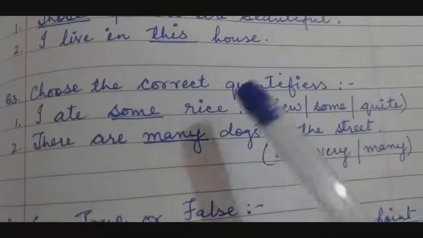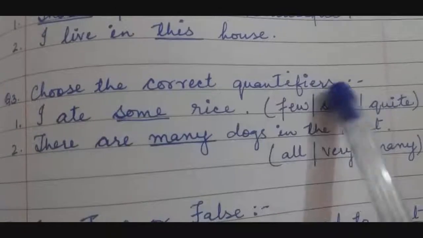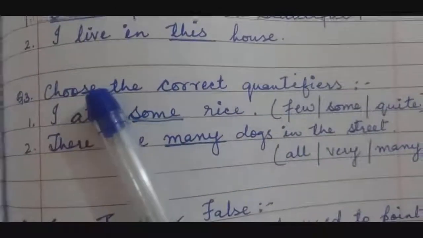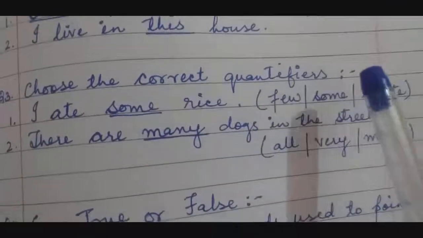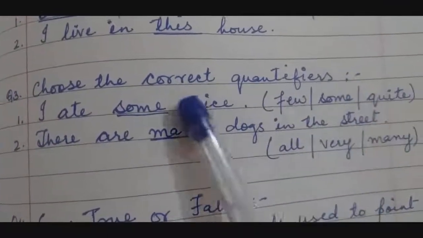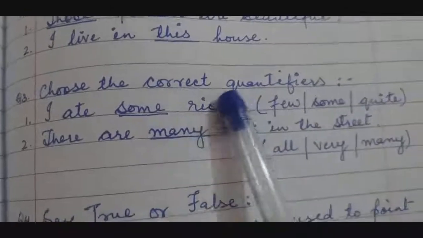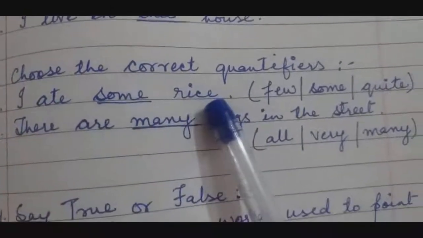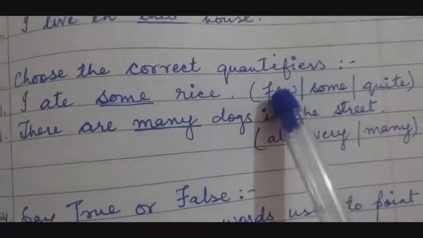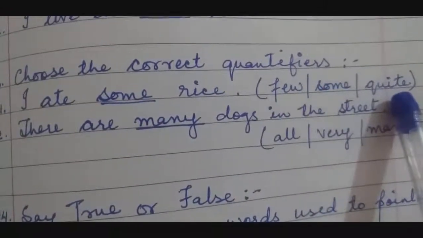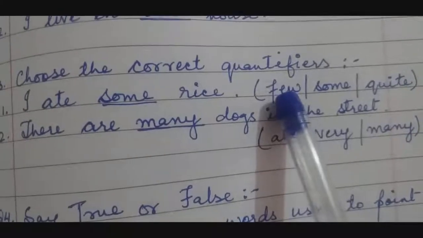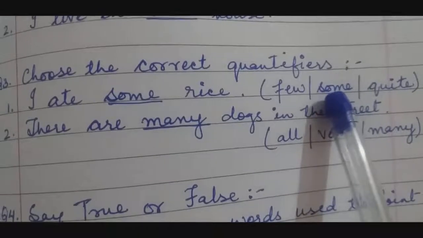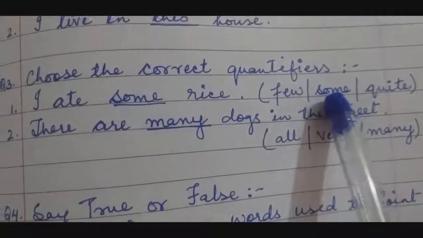Fine? Now next, question number 3. Choose the correct quantifiers. Okay? Here I am writing in short, but in exam I will give a detailed question. Like, choose the correct quantifier from the options given below. Okay, I'll give very clearly. So, number 1, I ate dash rice. So, according to the sentence, what would be the correct answer? Few or some or quite? I ate few rice. No. I ate quite rice. No. I ate some rice. Okay.